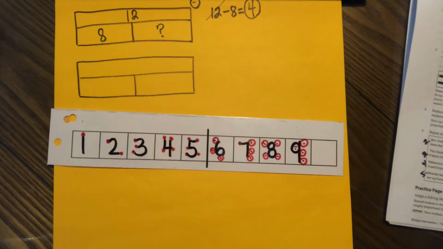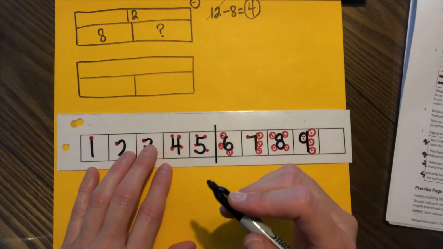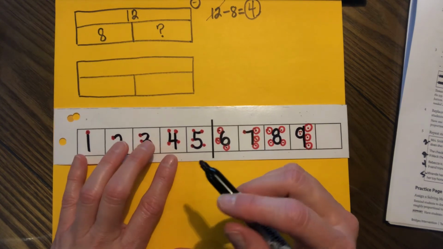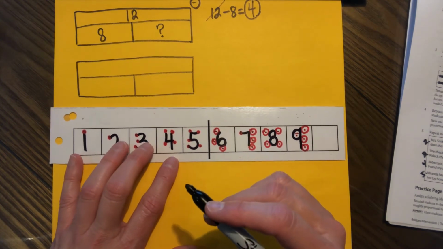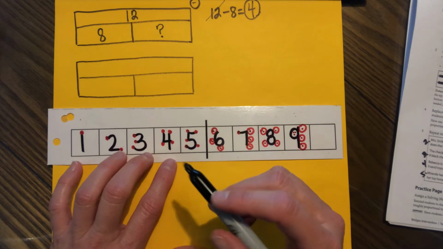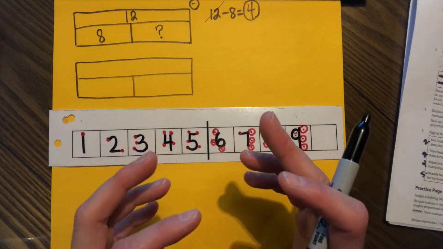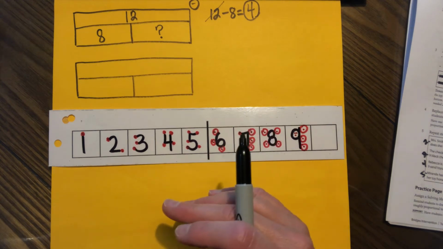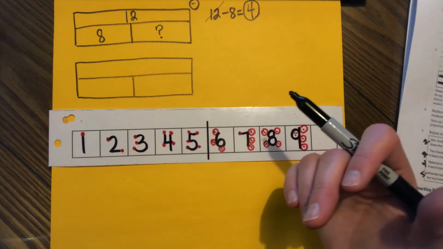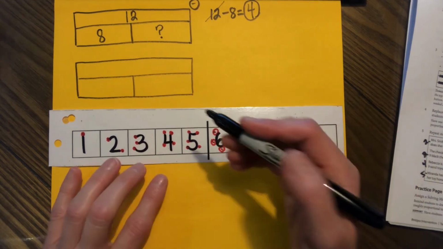Next story. Mr. Smith, the PE teacher, has 7 basketballs and 4 soccer balls. How many balls are there in PE? So I heard that Mr. Smith has some balls and part of them are basketballs, but part of them are soccer balls. And we want to know how many there are in all.